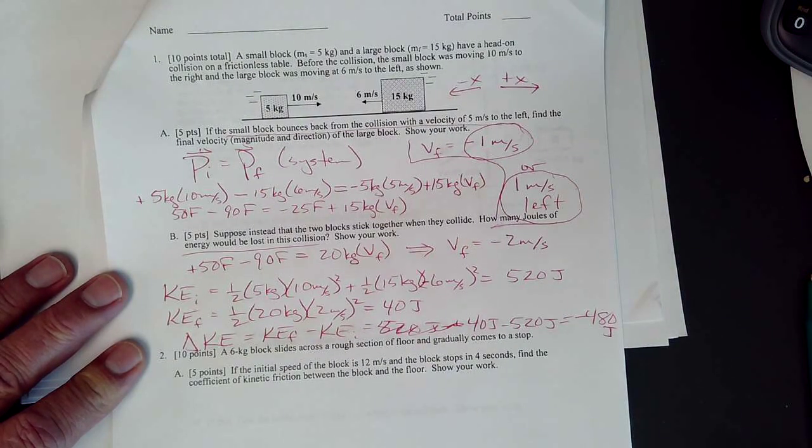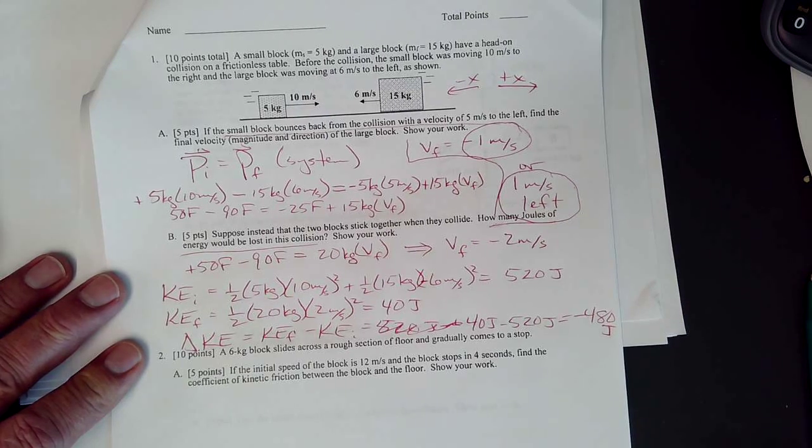So that means that 480 joules are lost in that problem.